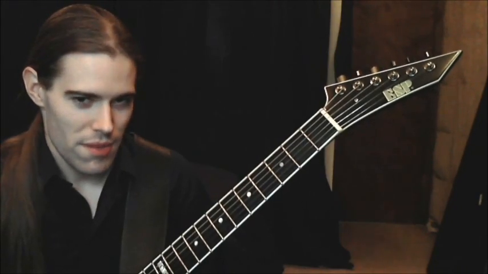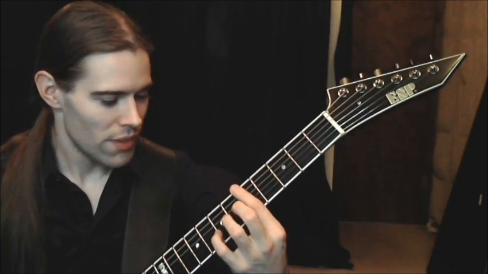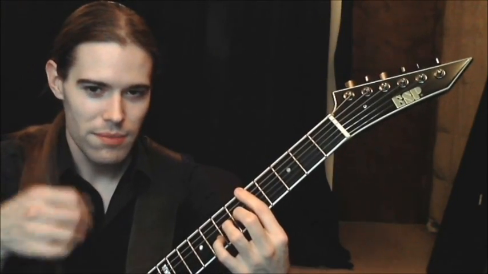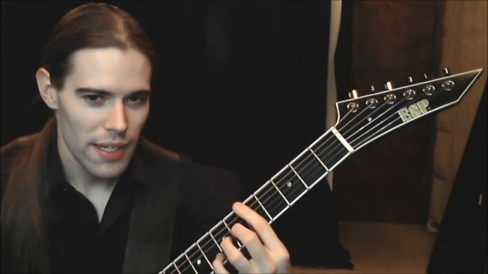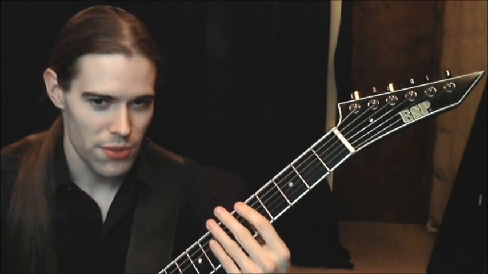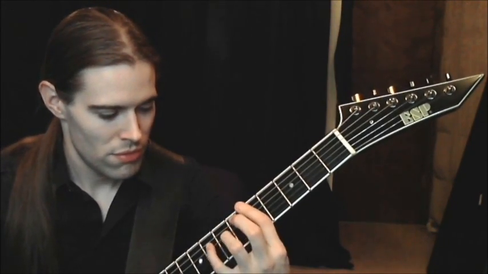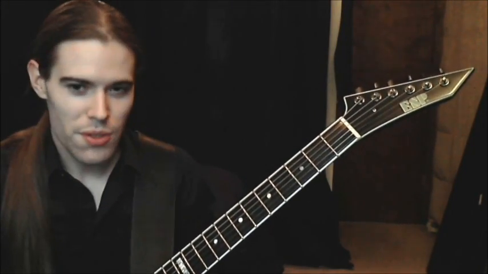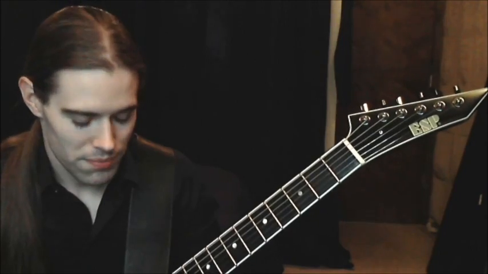There's a rhythmic thing here. I'll play the second riff without all the silly right hand pick stuff. And just listen to the proportion here. So we get a whole note followed by two half notes. There's a lead melody over the third riff.